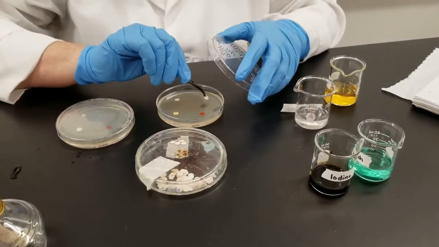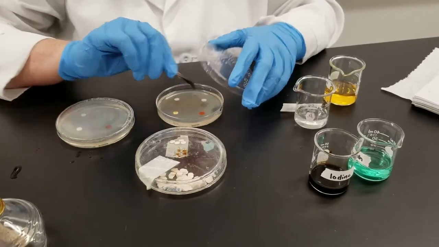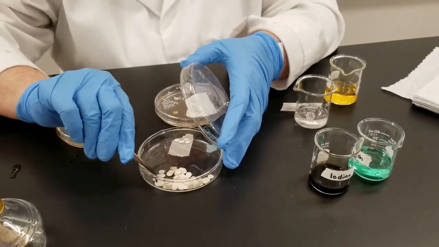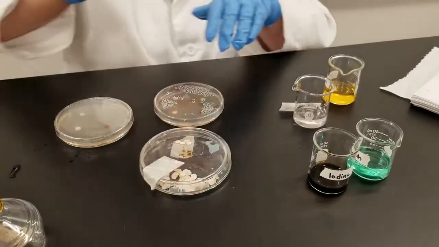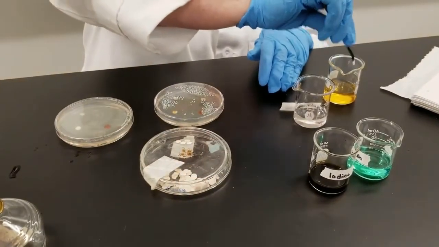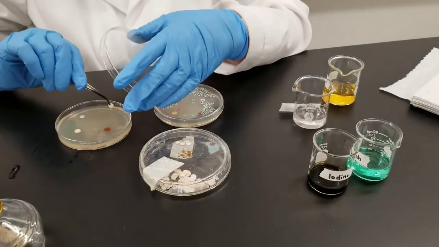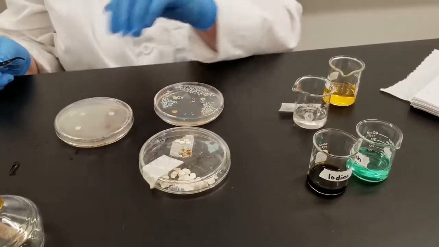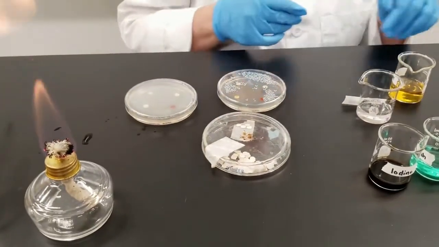You don't want to overcrowd them. That's why we're only testing 4. If they're too close together, you can have interference from one chemical with the next. And that's pretty much all there is to it. We will incubate them and look at them tomorrow.